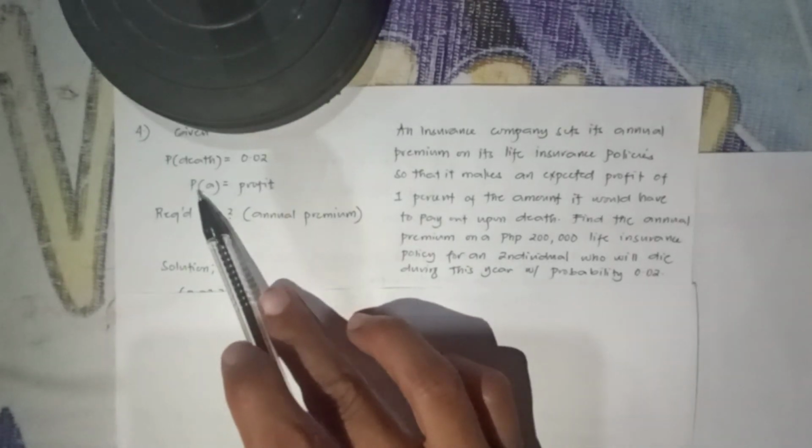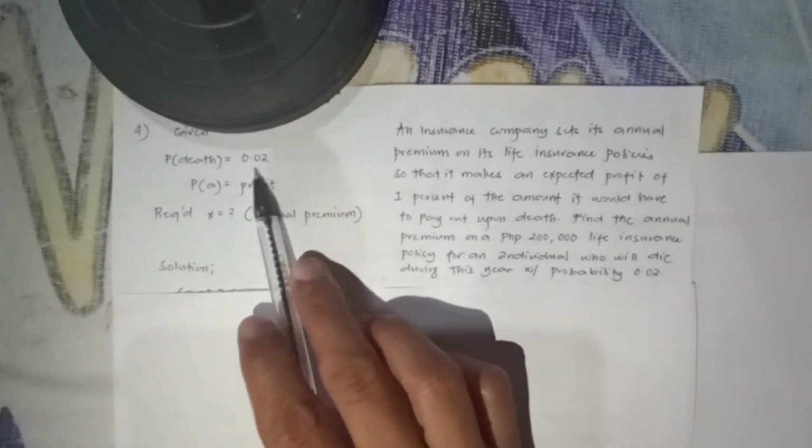Question number 4. An insurance company sets an annual premium on its life insurance policies so that it makes an expected profit of 1% of the amount it would have to pay out upon death. Find the annual premium of a 200 peso life insurance policy for an individual who will die during this year with probability 0.02. So you have a given here, which is the probability of 0.02.